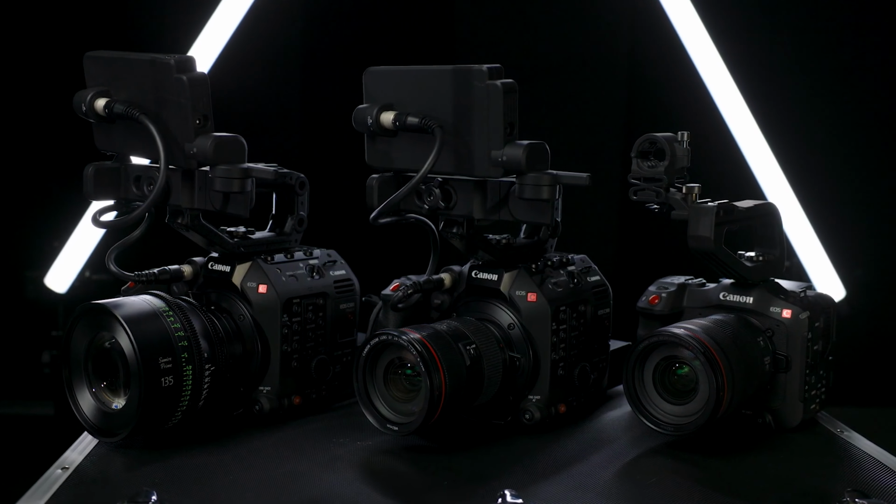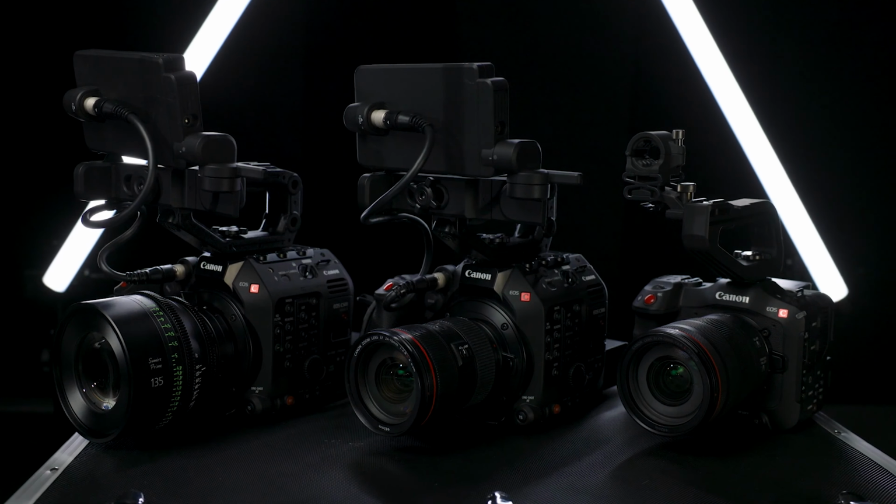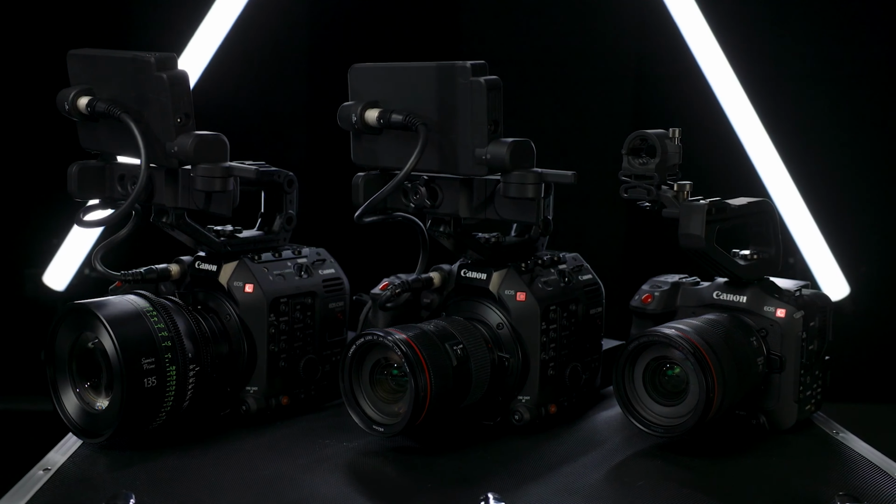So yes, the R5C from Canon was released, and yes, as it is Canon, there were some cripple hammers that we all heard about. Smash! Canon can't just help themselves, can they? But also, not just crippling the camera itself with some weird features missing, they also seem to have released a camera that slightly undermines some of their other offerings.